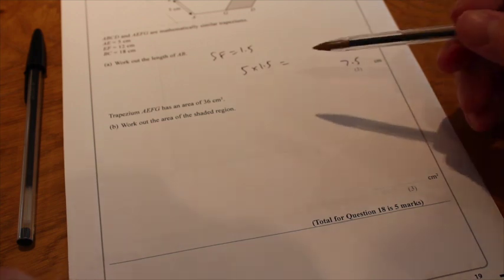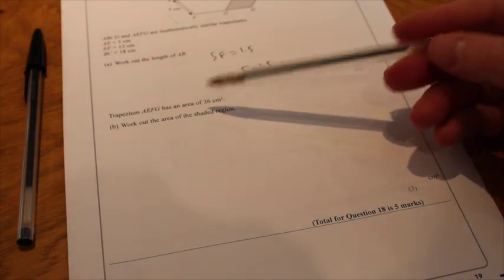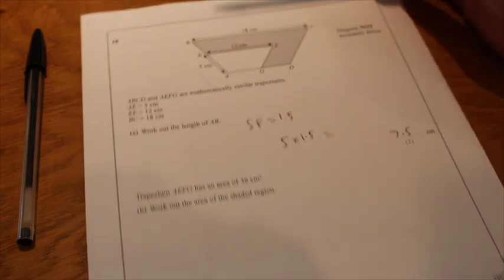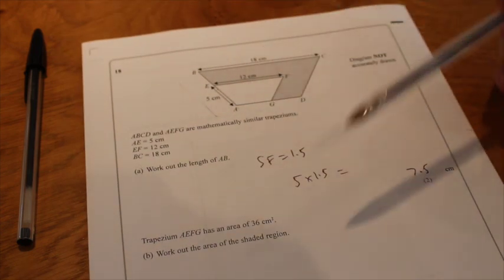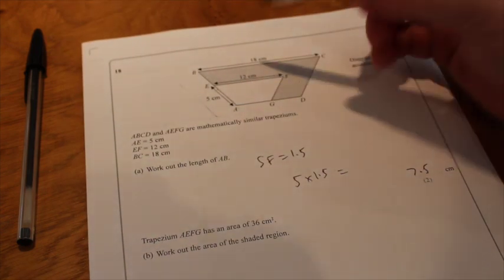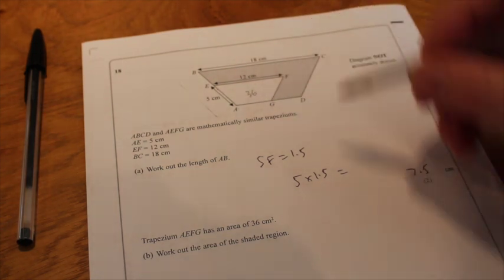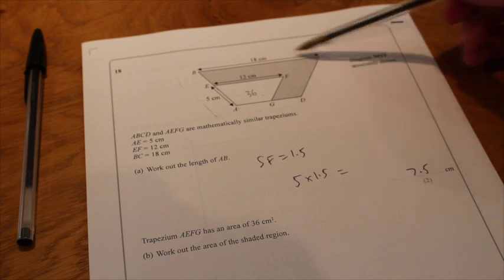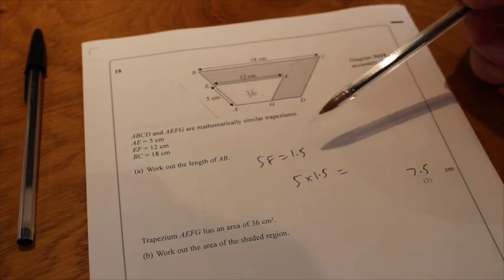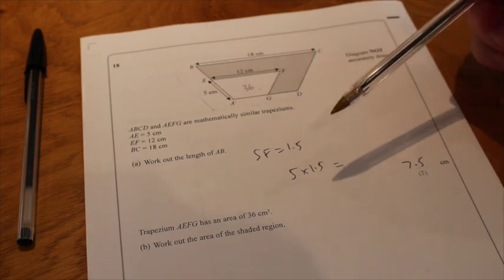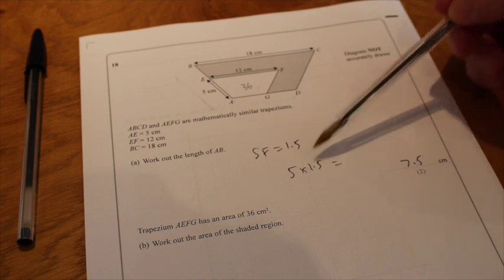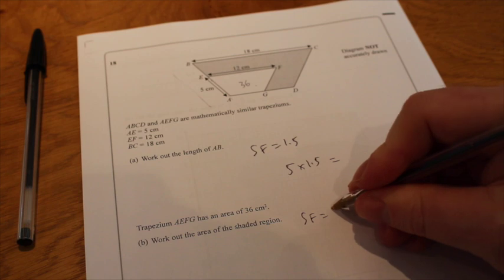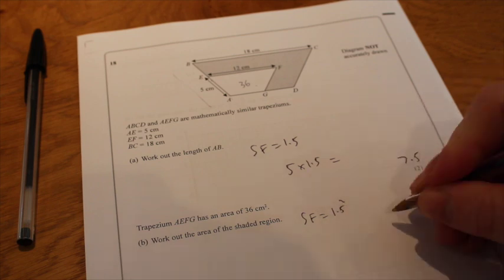Okay, this one's a little trickier. Trapezium AEFG, so we've got to move this up and down. AEFG has an area of 36, so this is 36. Work out the area of the shaded region. So what we're going to have to do is work out the area of the full thing, and we're going to subtract this area. Now remember I told you that with an area we had to square the scale factor. So the scale factor for the area is 1.5 squared.